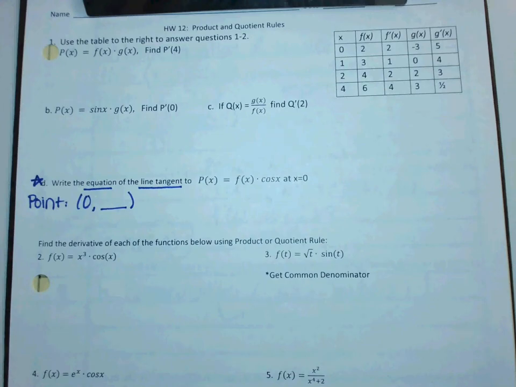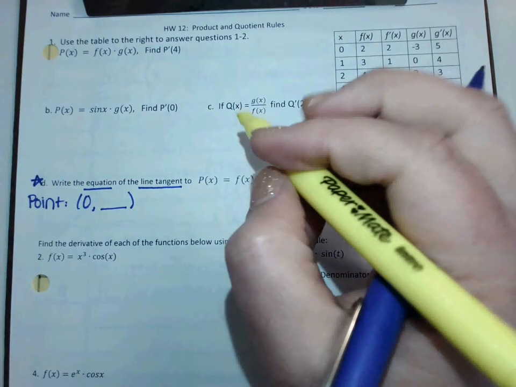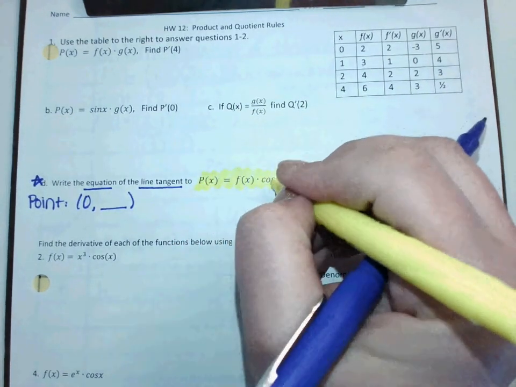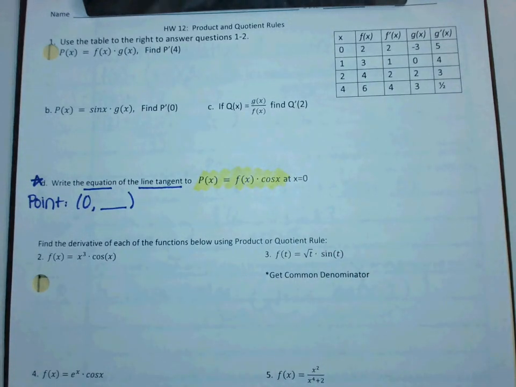Notice, though, that your original is a product. Okay, so P of X is the product of F of X and cosine X. So when I plug in 0, I'm going to do F of 0 times cosine 0. So write it down. Okay, so I'll have F of 0 times cosine 0. Okay, what is F of 0? Look at your chart. 2. Okay, then cosine 0 is?